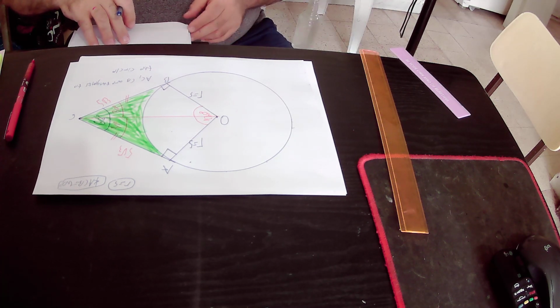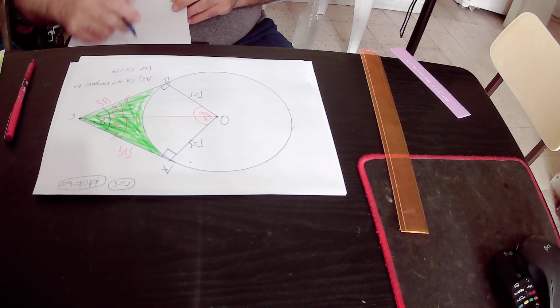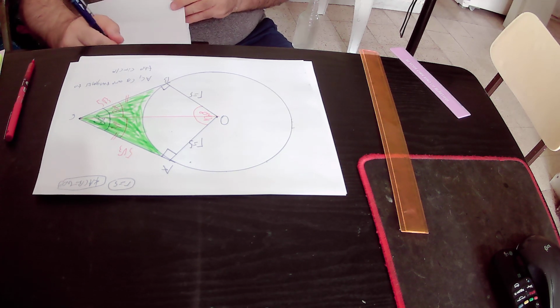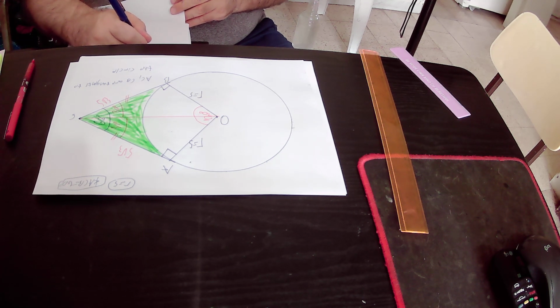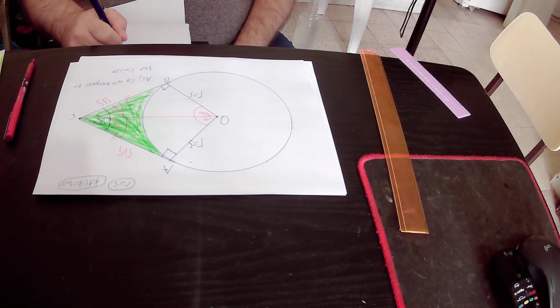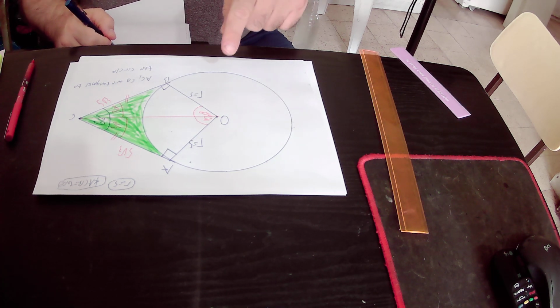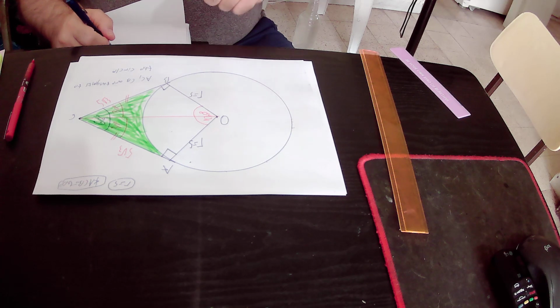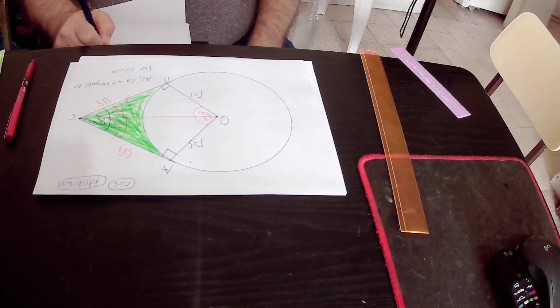The area of sector ABO will be equal to pi r squared, that is the area of the circle. We know that r equals 5 units. Pi r squared times 120 degrees over 360 degrees.